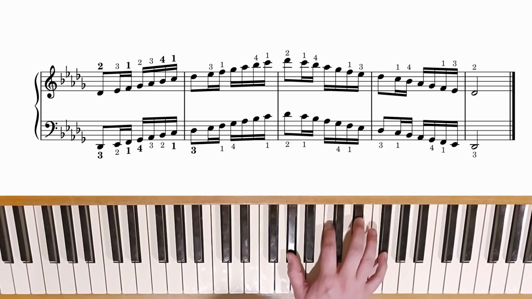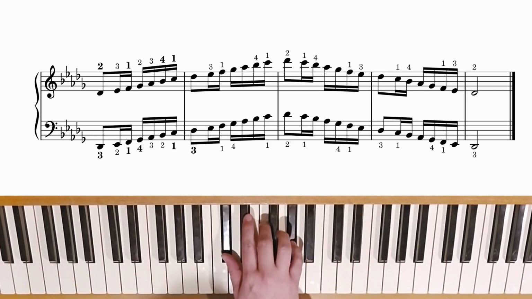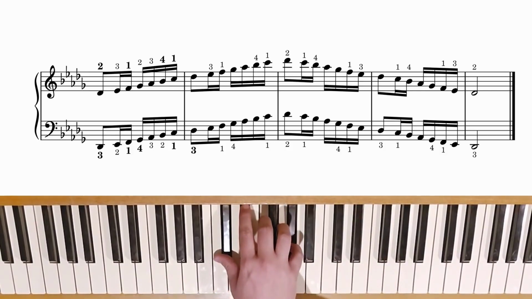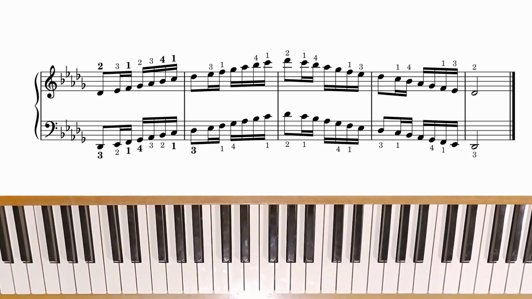And I get my A flat 7, and I get my dominant 7 to tonic resolution, giving a purpose for why A flat 7 exists musically.